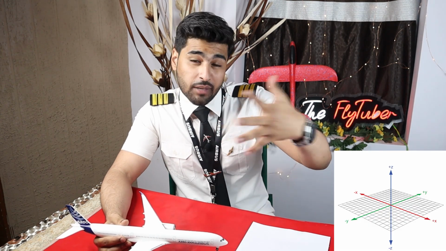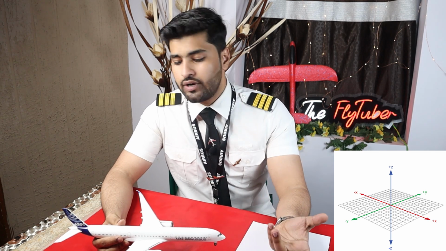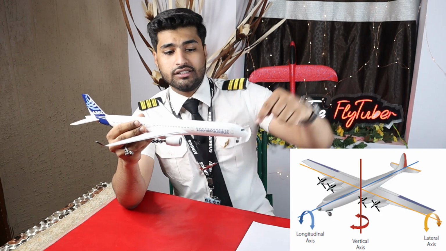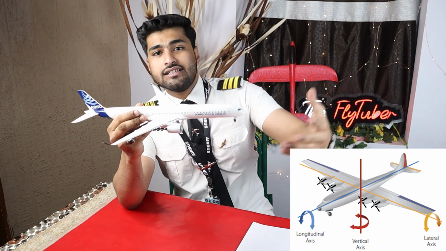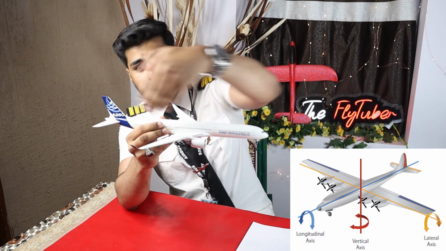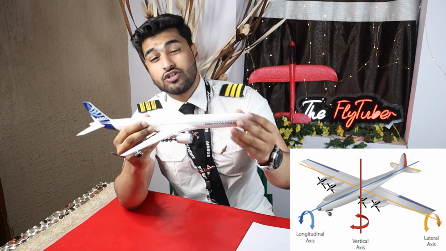So before we continue on, there are some important terms that you need to be familiar with. First is obviously the three axes of an aircraft. If you are a science student, you know that in a three-dimensional space there are three axes: the X, Y, and Z axis for depth, right? Similarly, an aircraft also has three axes. The first is the longitudinal axis, and this axis runs the entire length of the aircraft from the nose to the tail. This is known as the longitudinal.